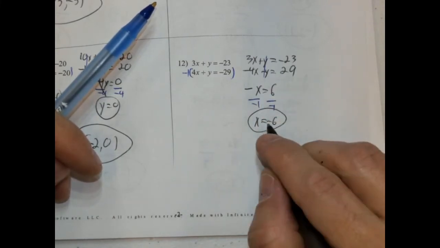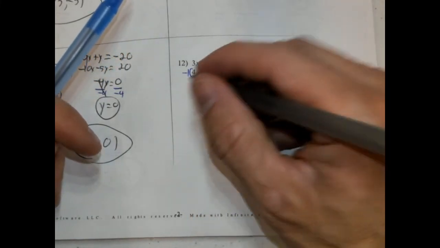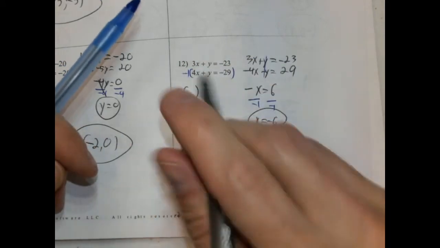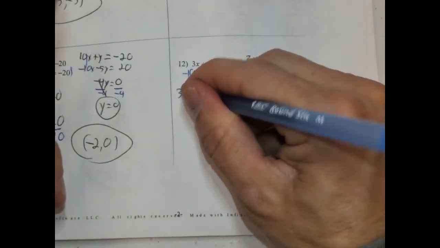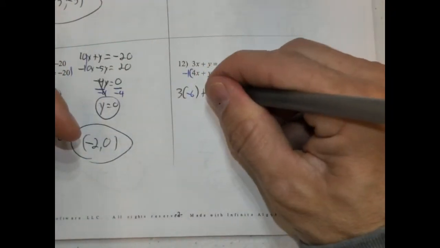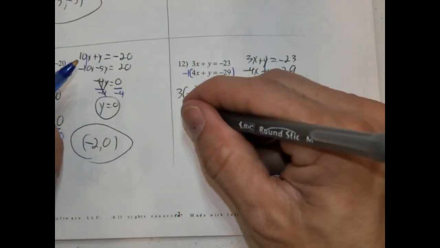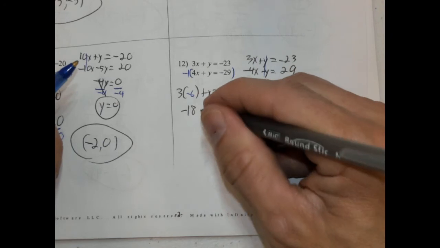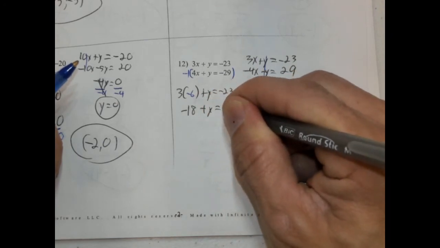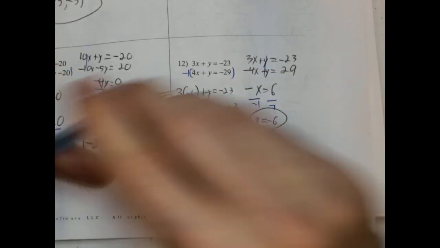Alright, let's plug that in. It doesn't really matter which one. We'll pick the top one. So 3x, so we're going to replace the x with negative 6, plus y equals negative 23. This is going to become negative 18, because 3 times negative 6 is negative 18. And in order to get rid of this negative 18, we're actually going to add 18.